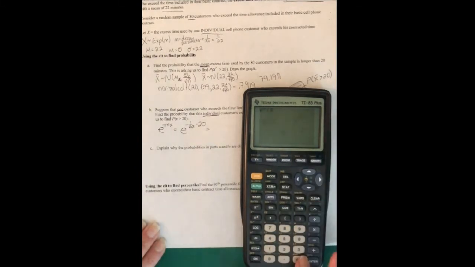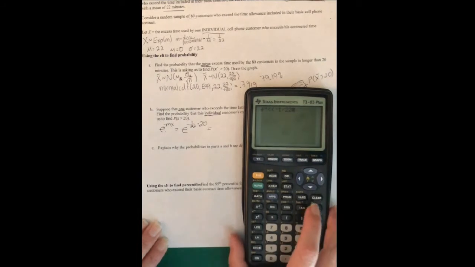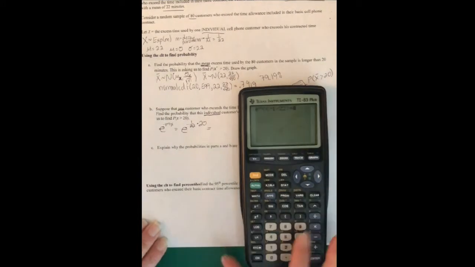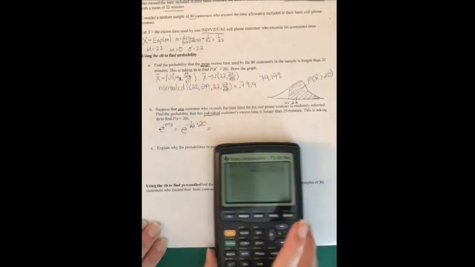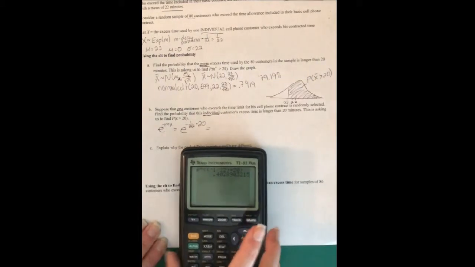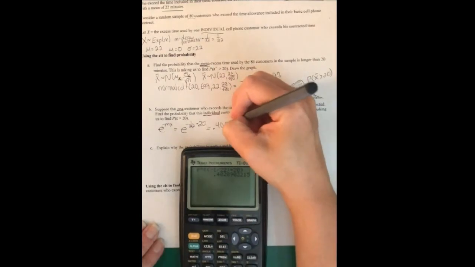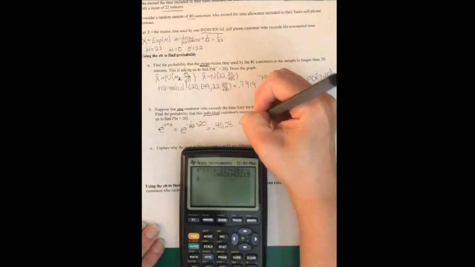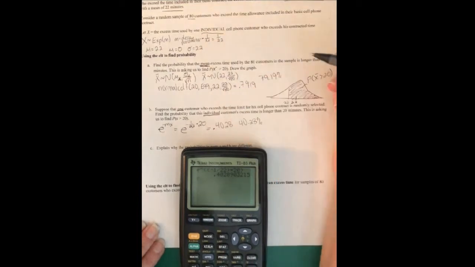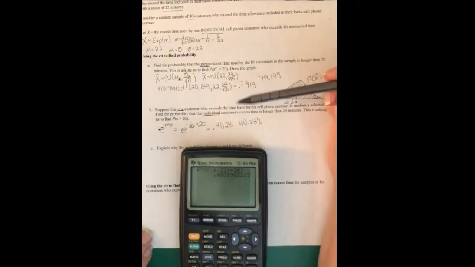I'm going to use parentheses -1 divided by 22, close parentheses, times 20, close that parentheses, and I get 0.4028, or a 40.28% probability that one customer randomly selected will exceed his contract longer than 20 minutes.